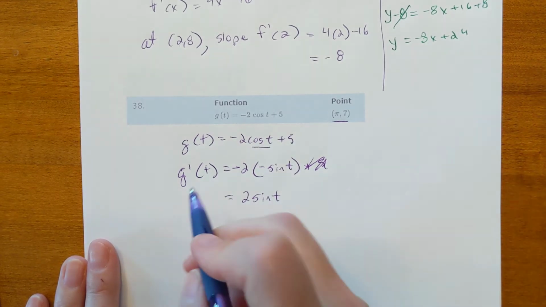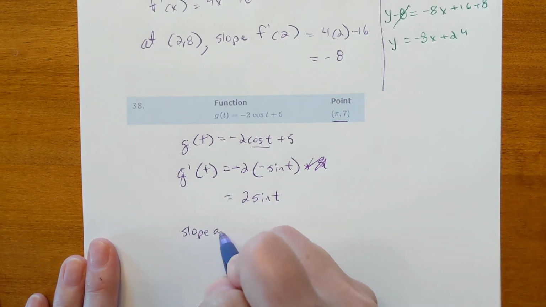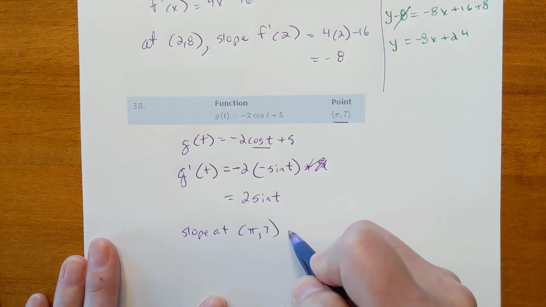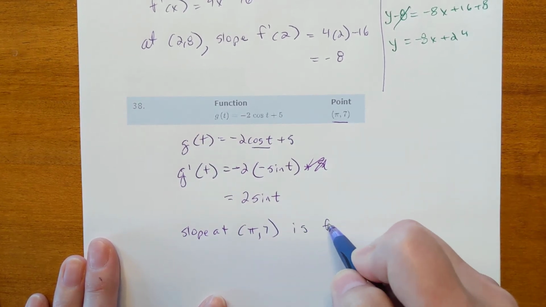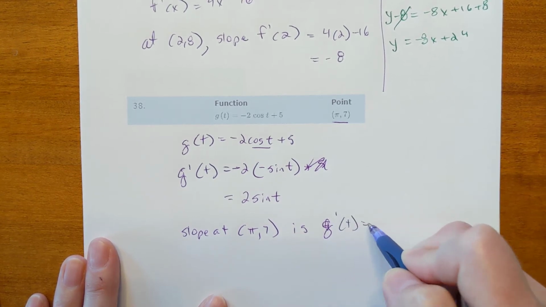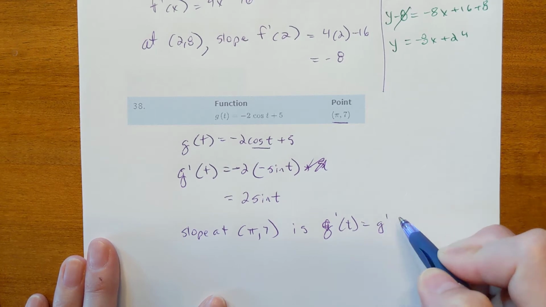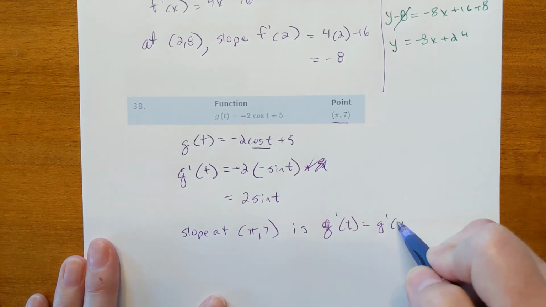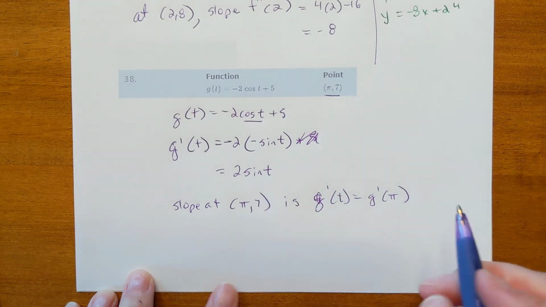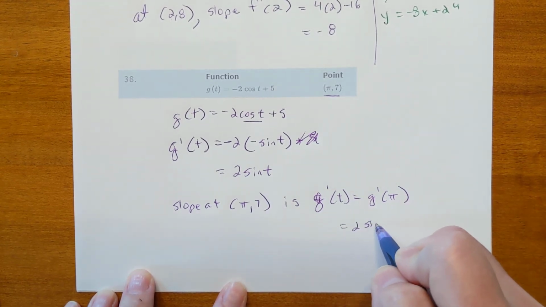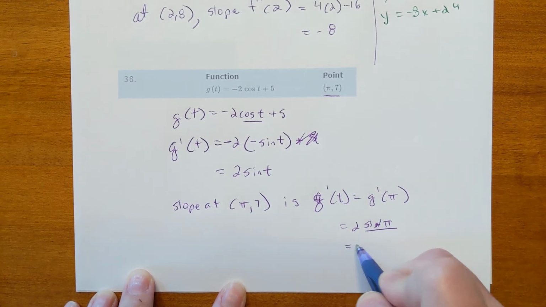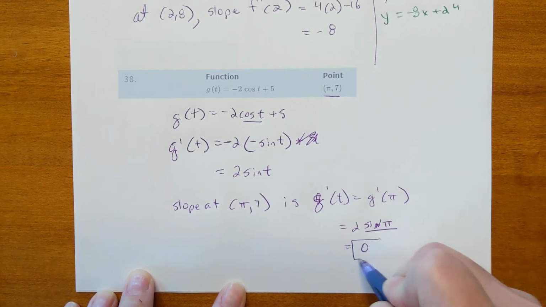And so the slope at that point, pi, is g prime of pi. You probably didn't need to write all that, but then you put the pi into that, so that gives you 2 sine pi. And again, the sine of pi is 0, so the whole answer is just 0.